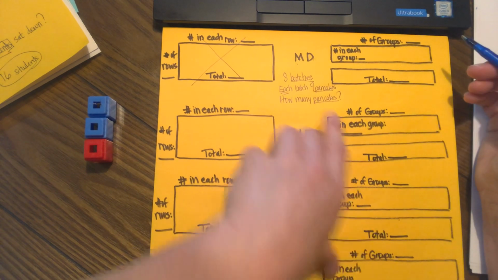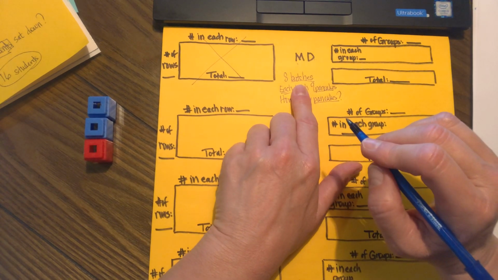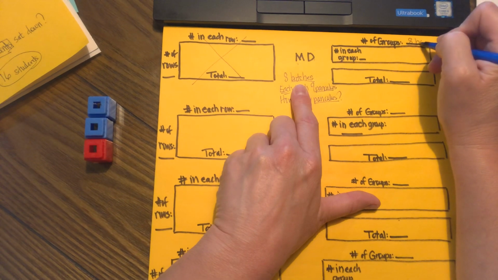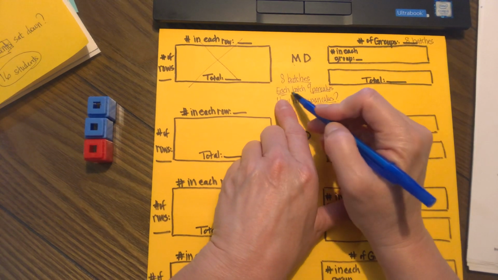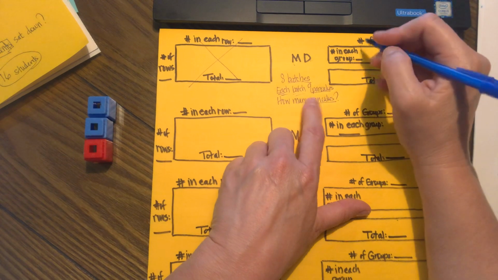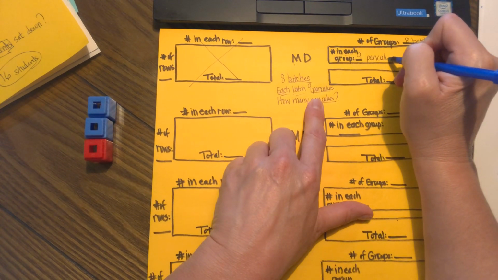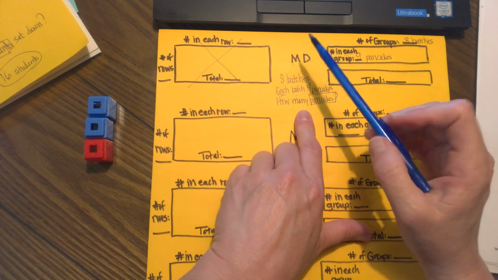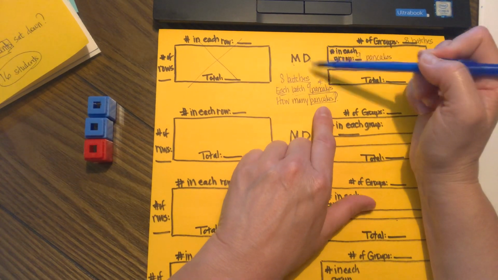I'm gonna use my equal groups. So it tells me that there are 8 batches of pancakes that he's going to make. And I know that each batch, the number in each group was 9 pancakes. So if I want to know how many pancakes there were, is that more? Will there be more than 9 in all or less?